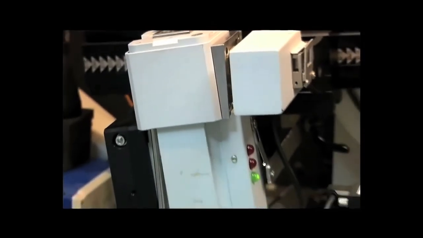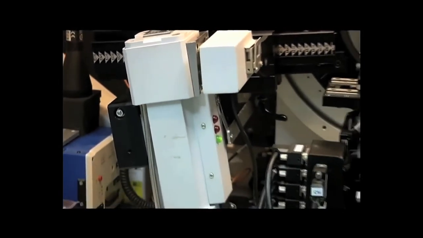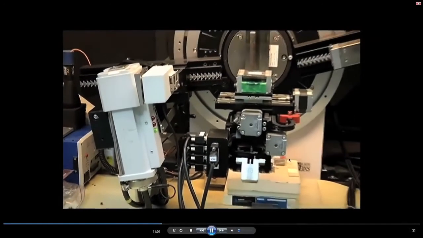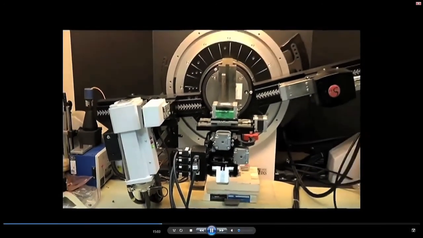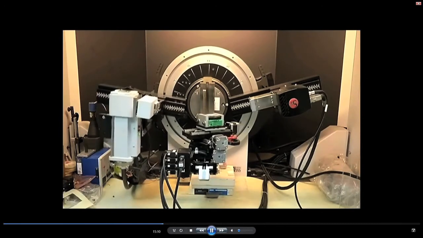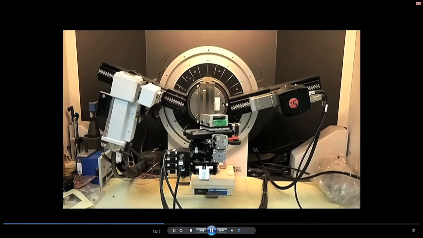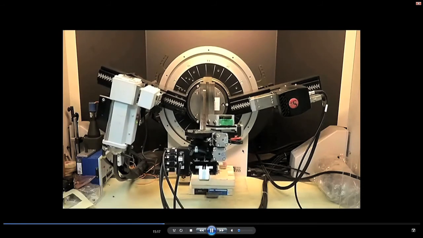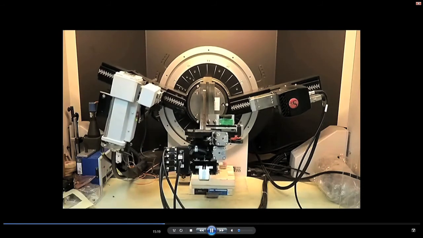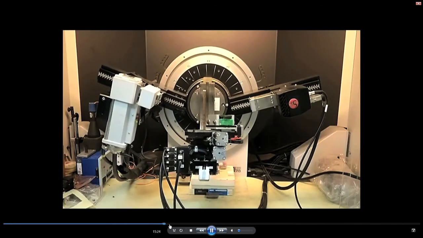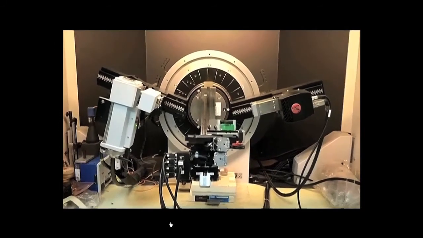diffracting planes. For example, if you are interested in a particular plane, or if it is a powder sample, you will be able to generate statistically important data if you are able to rotate this stage in all the 3 directions like this. See that the sample is coming towards the front, and the X and Y movement, and you will be able to appreciate that.